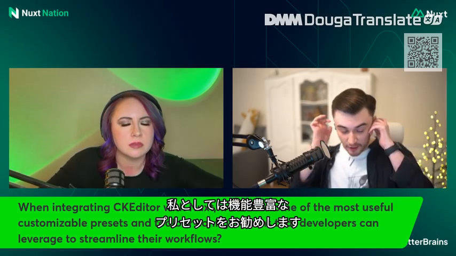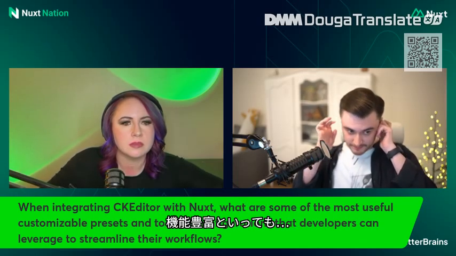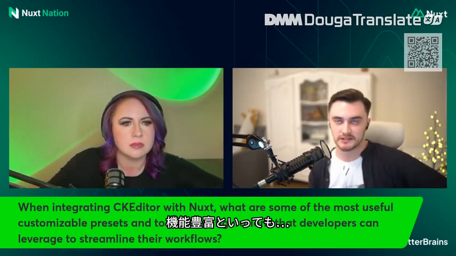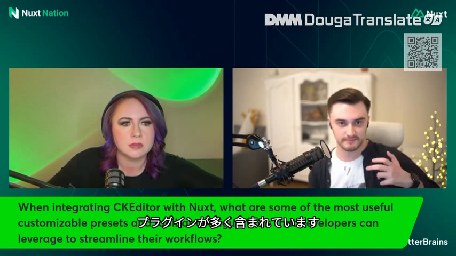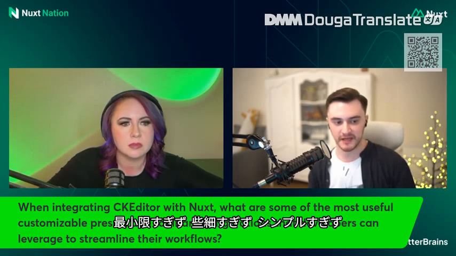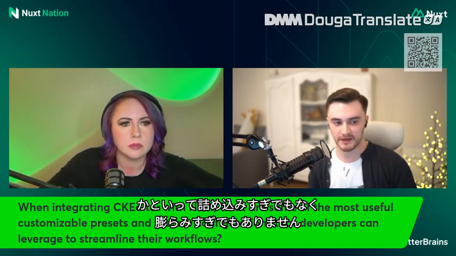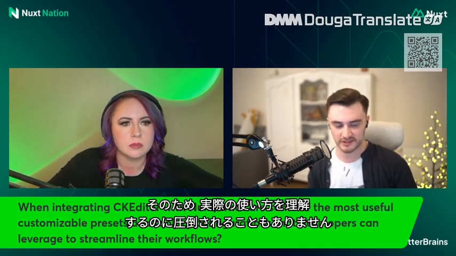I would say go with the feature-rich preset, because there are a lot of plugins, so you can feel the value in the setup. It's not too minimal, not too trivial, not too simple, but it's not overcrowded, not overbloated. So it's not overwhelming for you to understand how to actually use it.